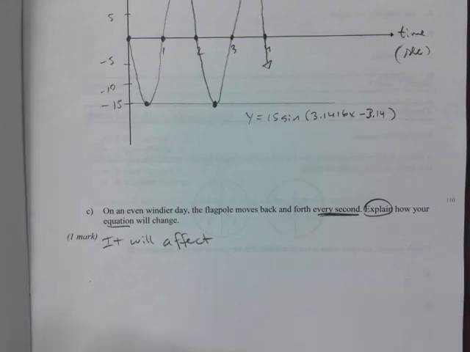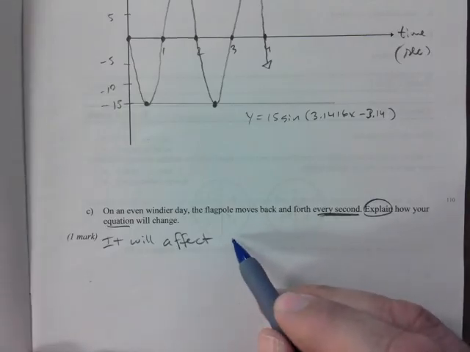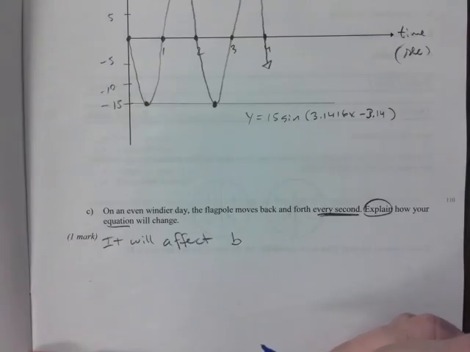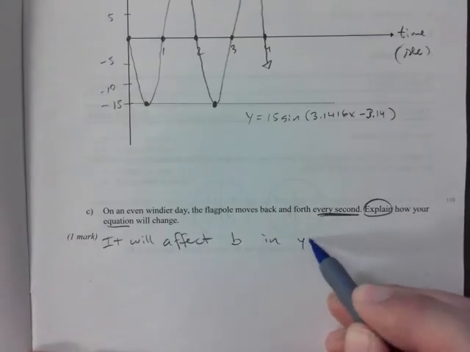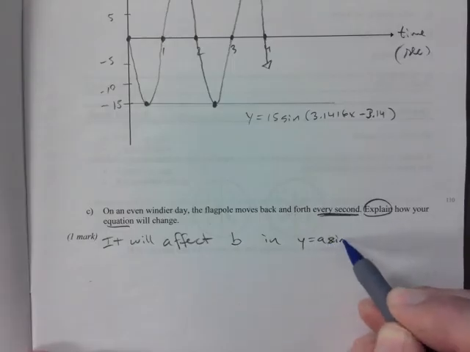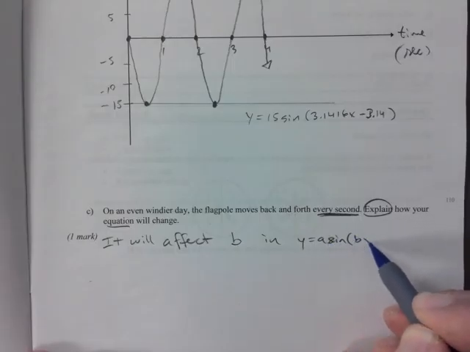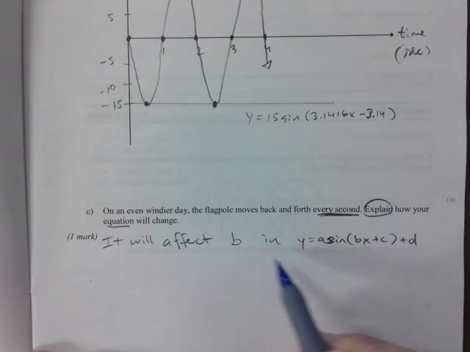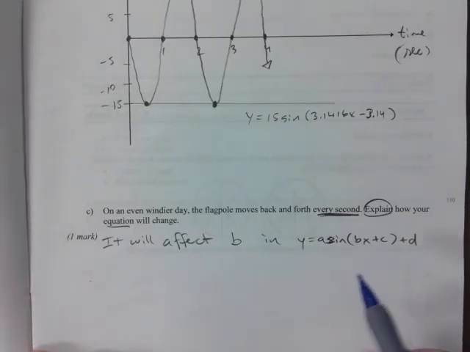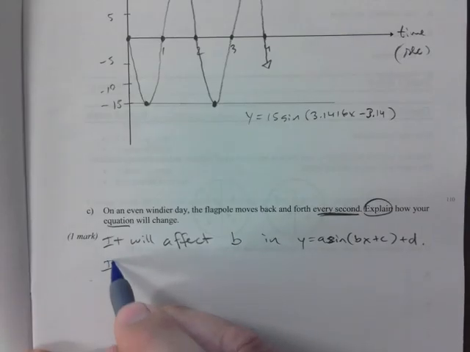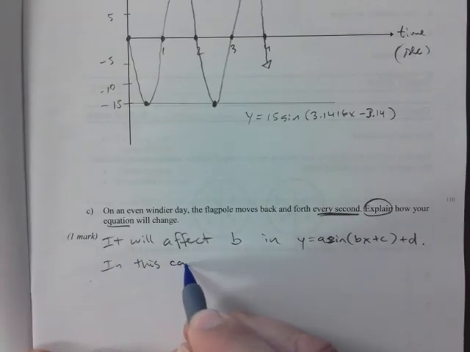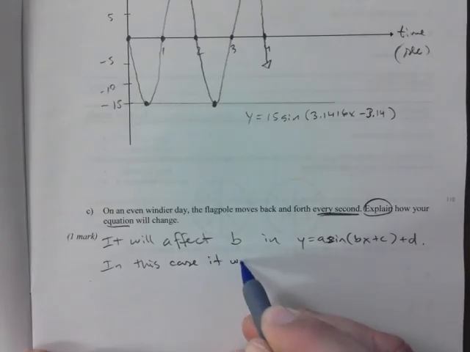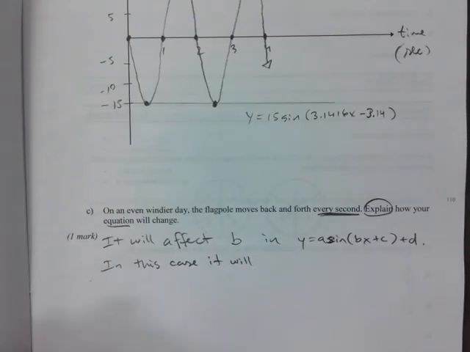Well, how do you get your period? It's 2 pi divided by B, right? It will affect B, okay? In y is equal to a sine bx plus c plus d. Just make sure they understand. It will affect B in that. In this case, what do you think will happen to B? Will it get bigger or smaller?